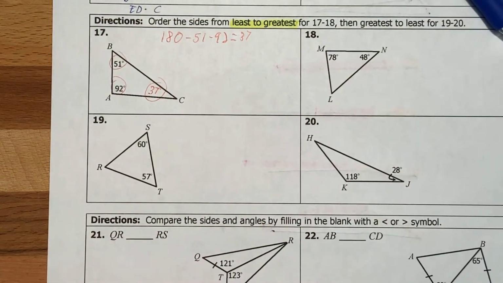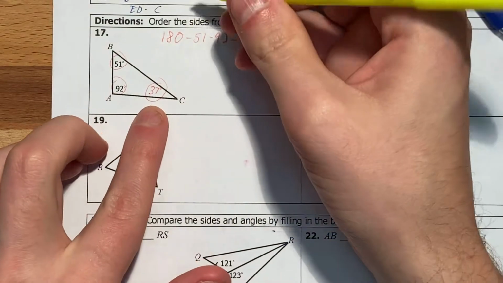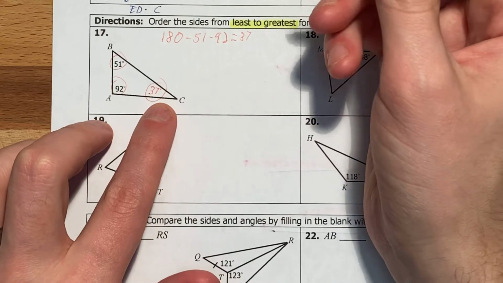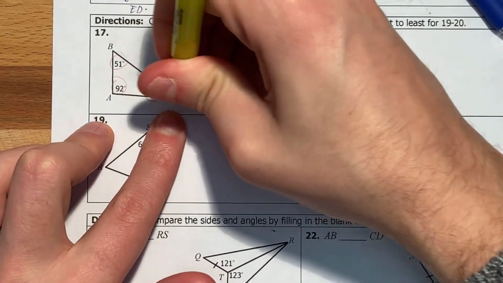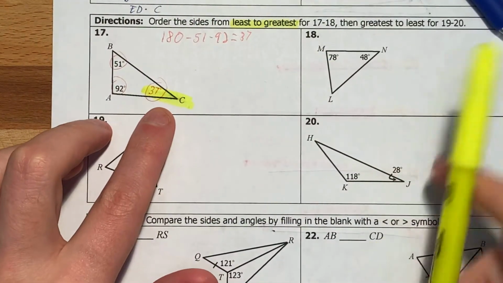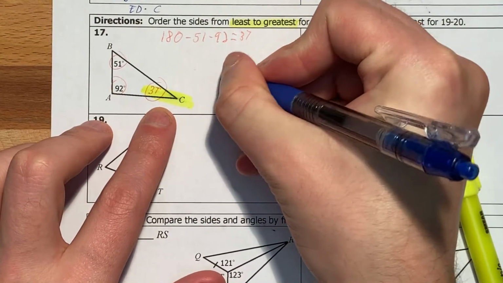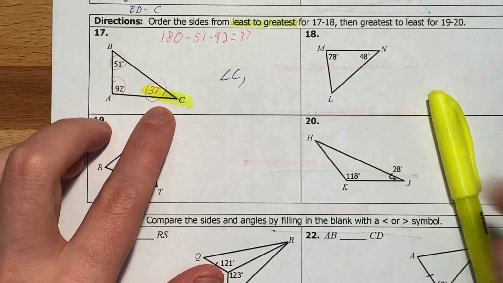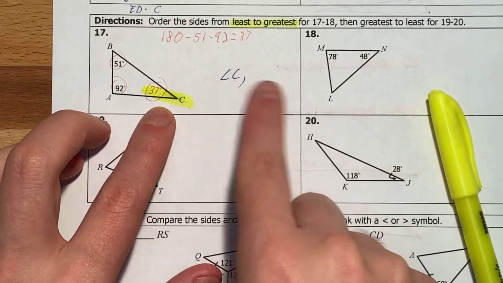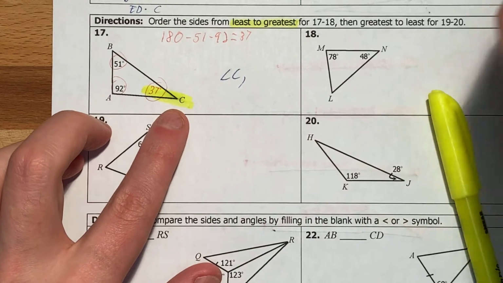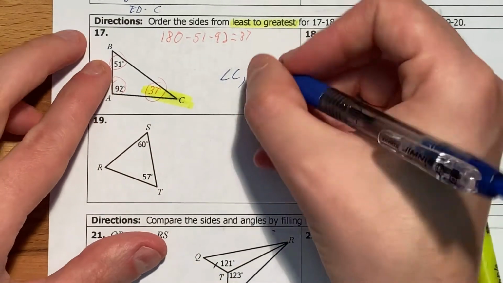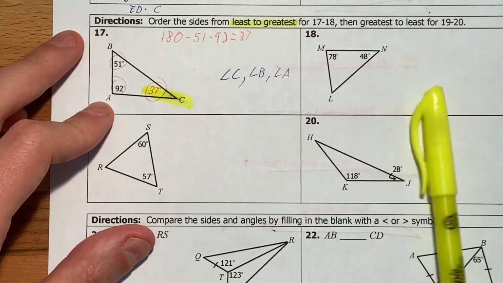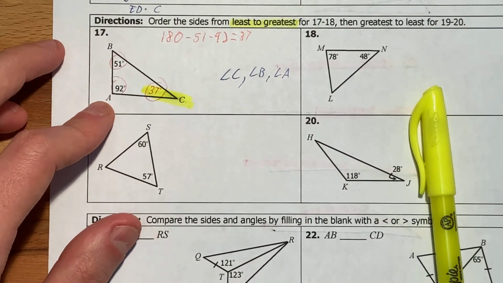And now same thing as before, I'm going to find the smallest one. So 51, 92, and 37, what's the smallest? That is angle C. So angle C is the smallest. Which, keep in mind, it's asking for the side, so this isn't the answer. I'm just kind of writing it down. The next smallest is angle B, and then angle A. So those are the smallest angles.